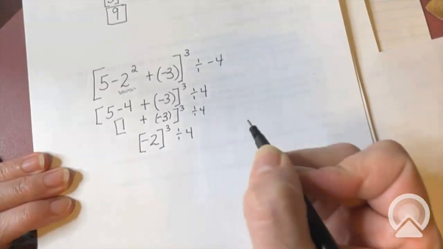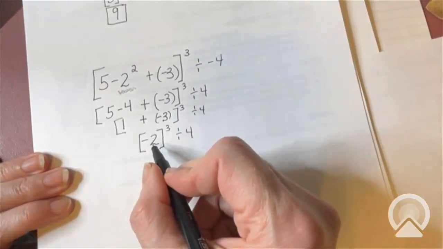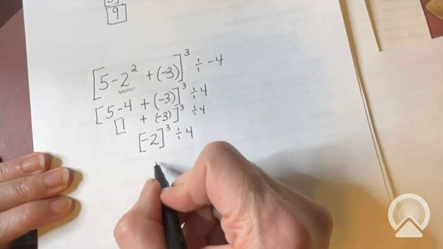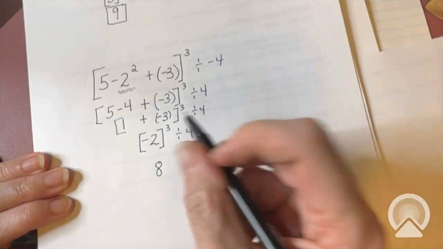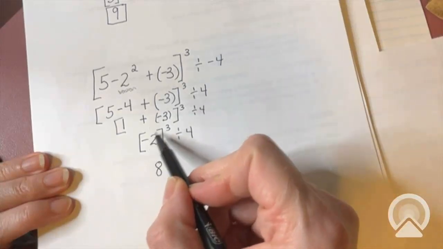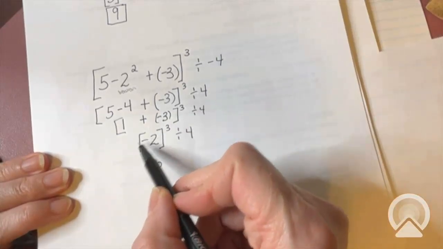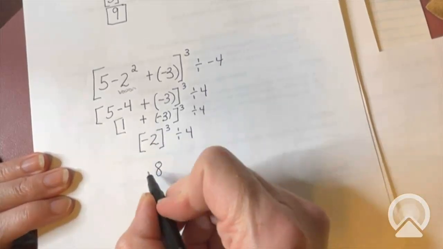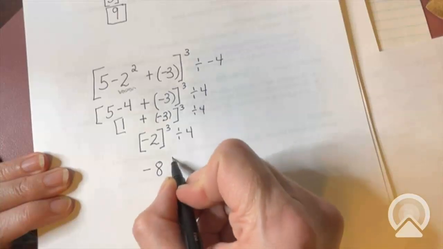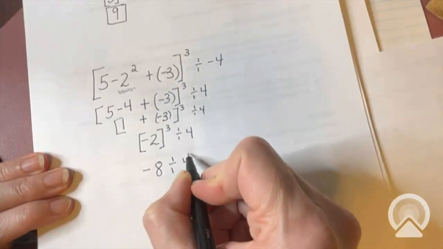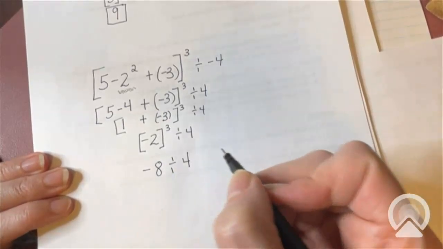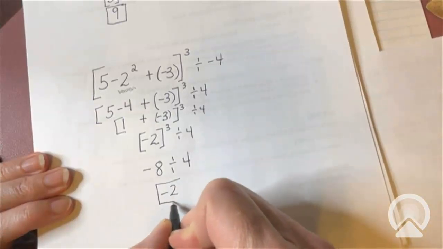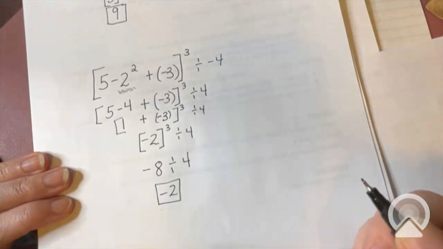Divided by 4. 2 times 2 is 4. Times 2 is 8. But is that positive or negative? Well, let's think about it. I have 3 negatives. 2 of them are going to cancel out. They're going to become the positive. But then I have another one. So that's going to be negative 8 divided by 4. Well, negative 8 divided by 4 is negative 2. All right.